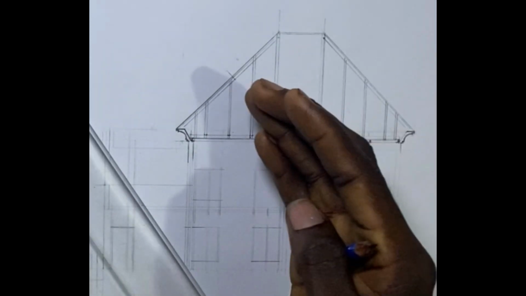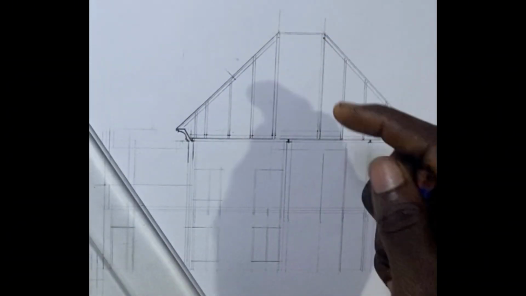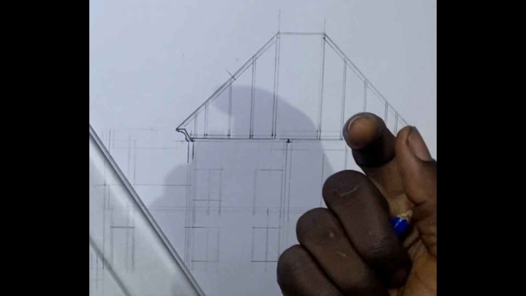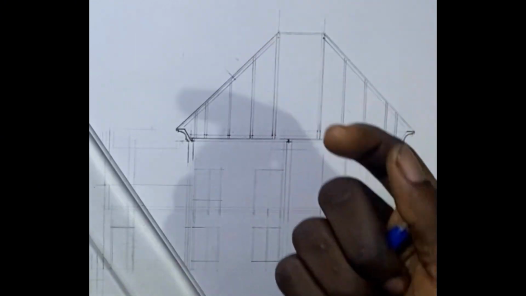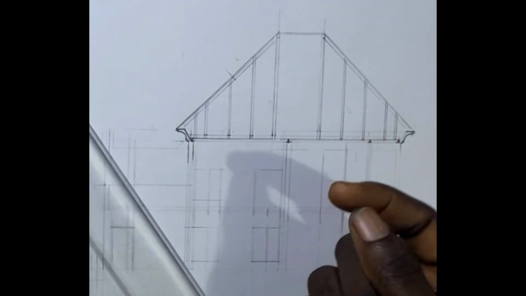So they are laid side by side in such a way that the 50 millimeter thickness of the strut and the 50 millimeter thickness of the rafter are nailed together, whereas the vertical strut, also of 50 millimeter thickness, is also nailed to the rafter and tie beam.